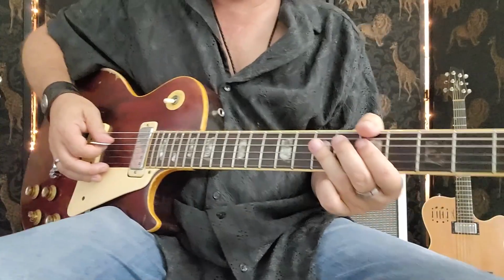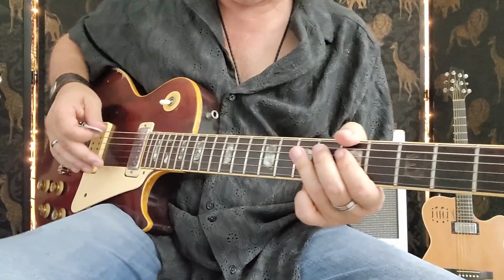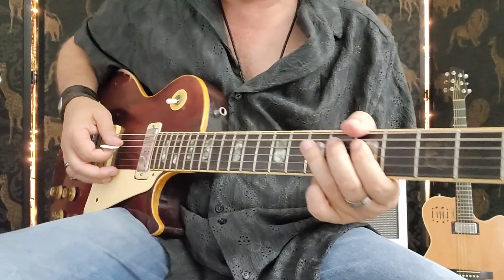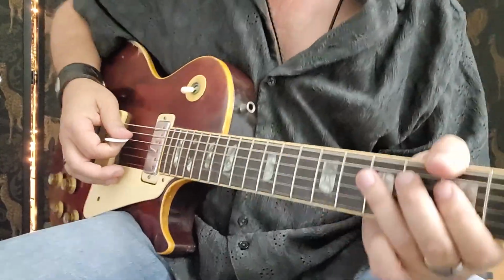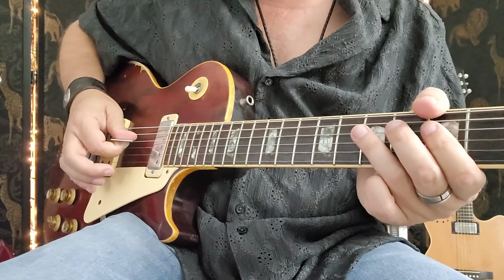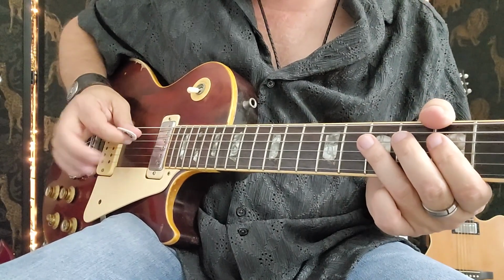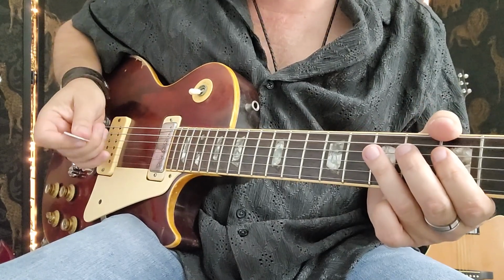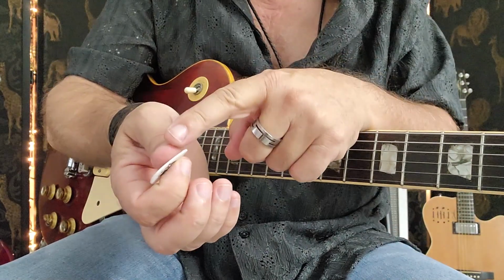So that's what we're going to work on right now. Pinch harmonics. And I'm not going to worry about the top of my fretboard right now. I'm going to stay down here, and I'm going to show you this, right? So let me get up a little closer. So what you're doing is you're using your index finger, the very tip of your finger here, and the back side of your thumb right there.